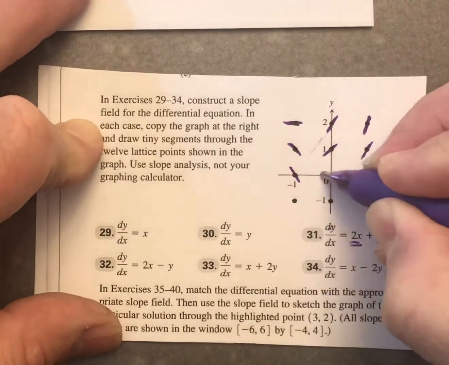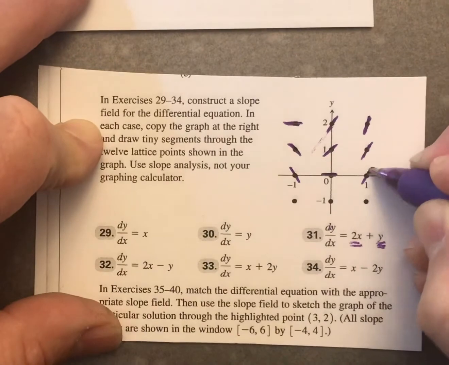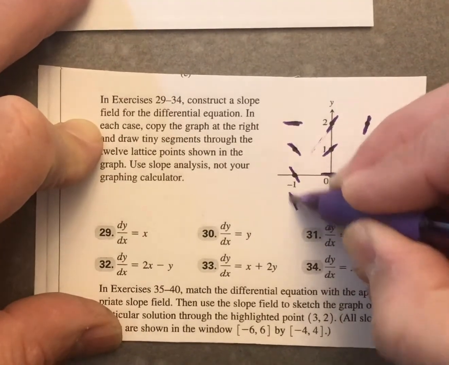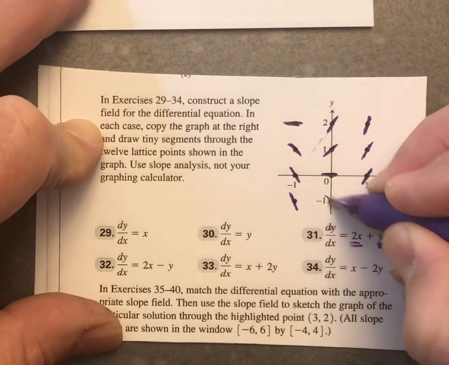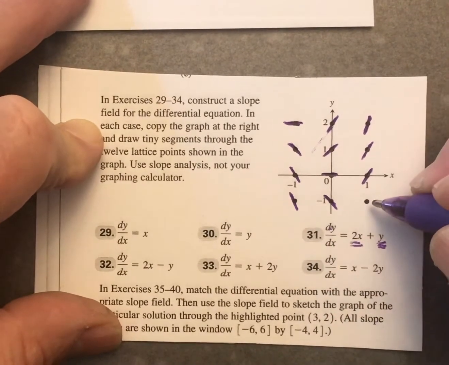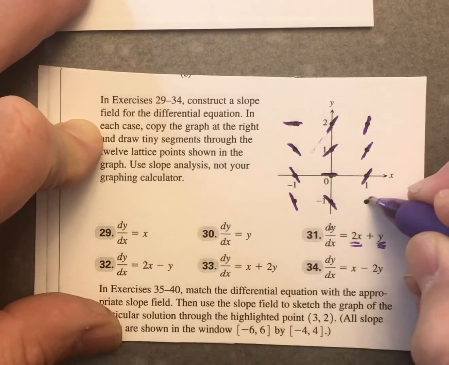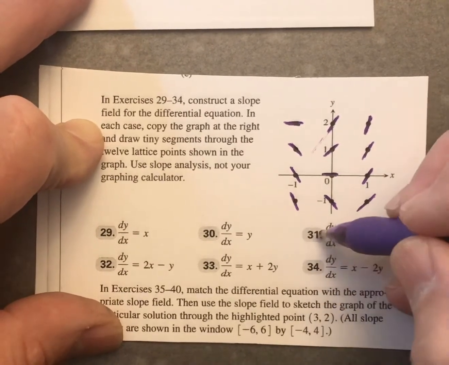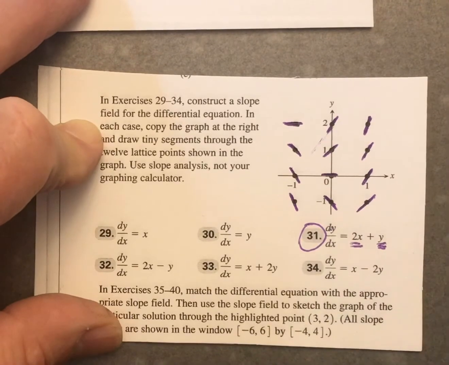0, and then 2, and then -3, -1, and then this would have a slope of +1 like this. So that is number 31.